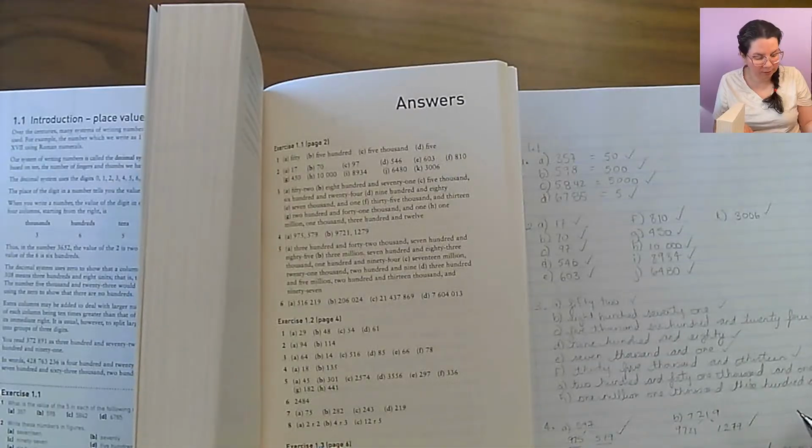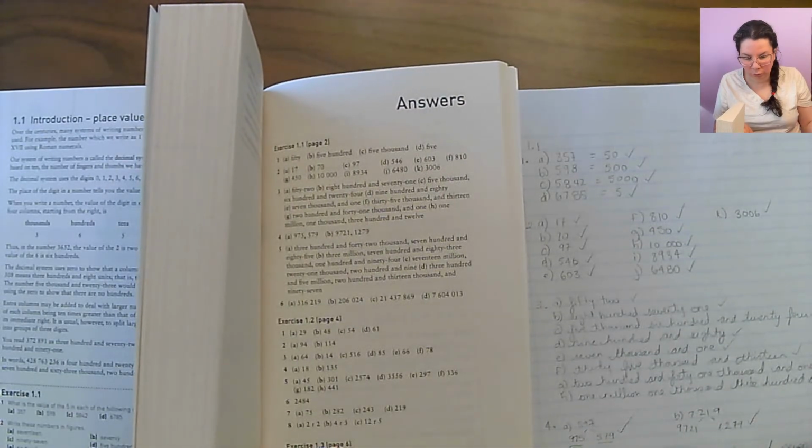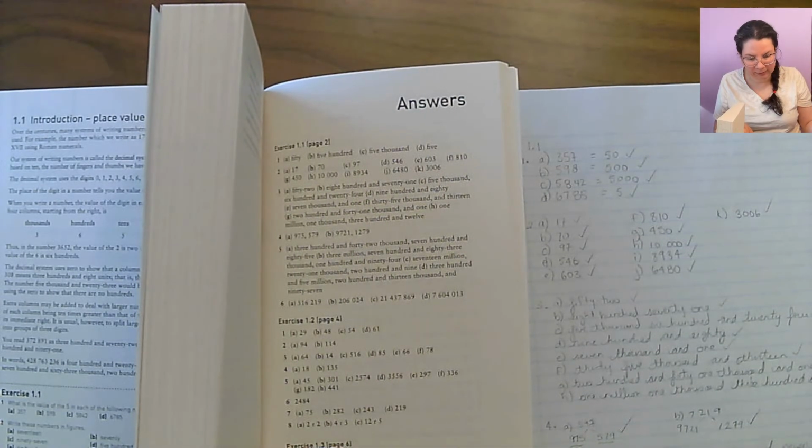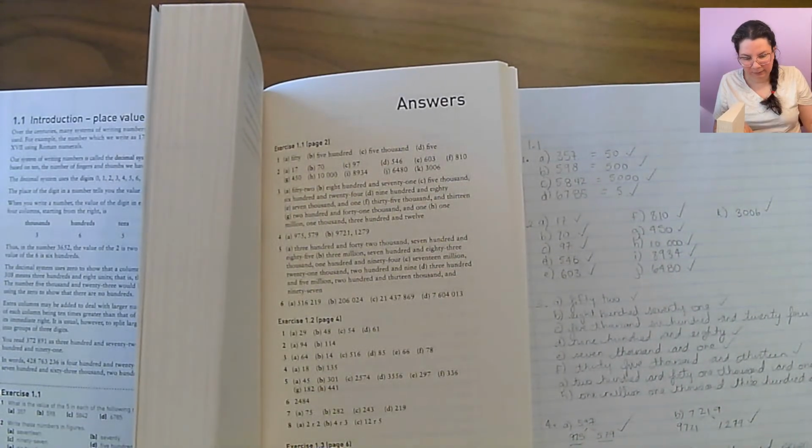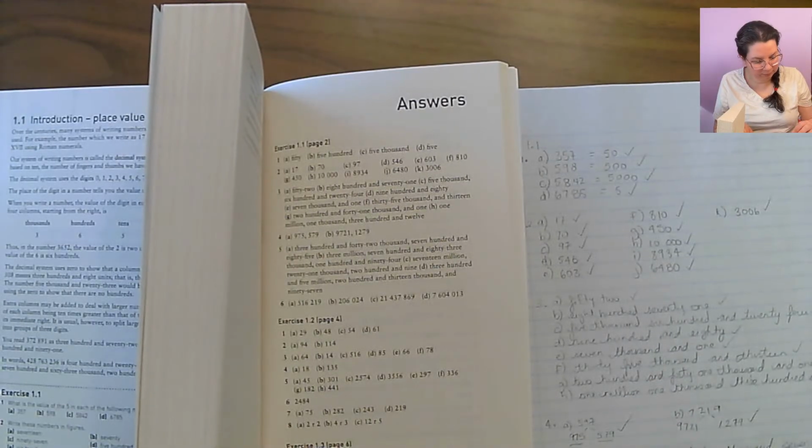Biggest number and smallest number. 975,579. Perfect. 9,721, 1,279. Perfect. 342,785. Perfect. 3,783,000. 3,783,194.